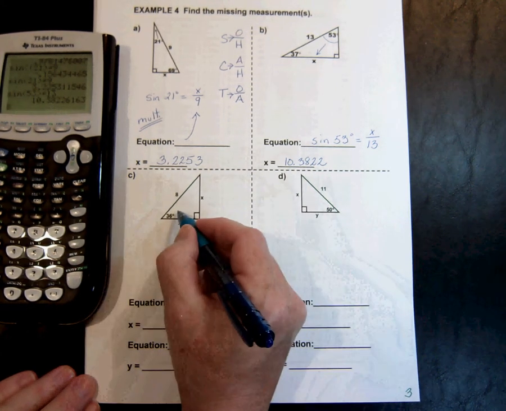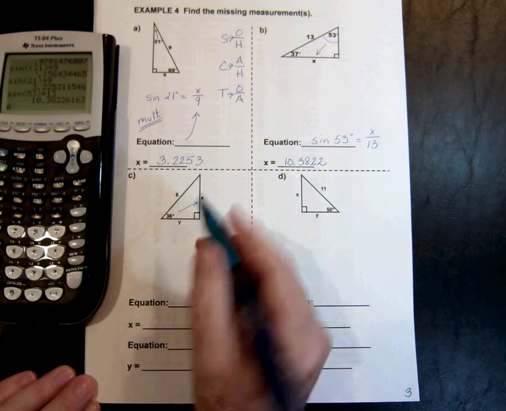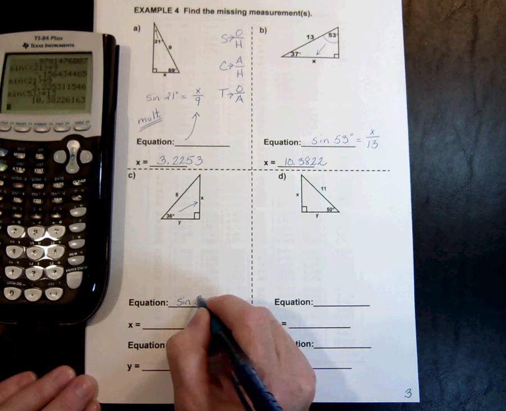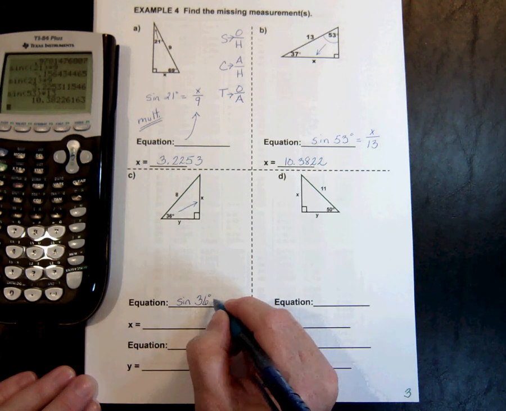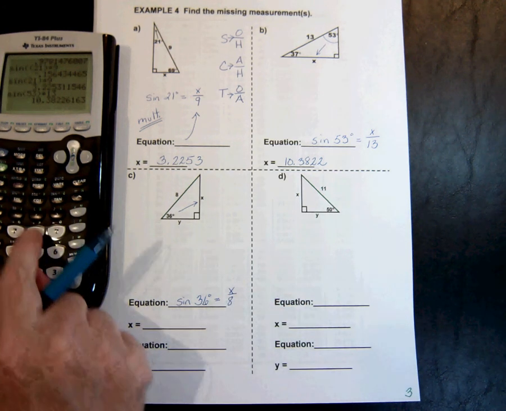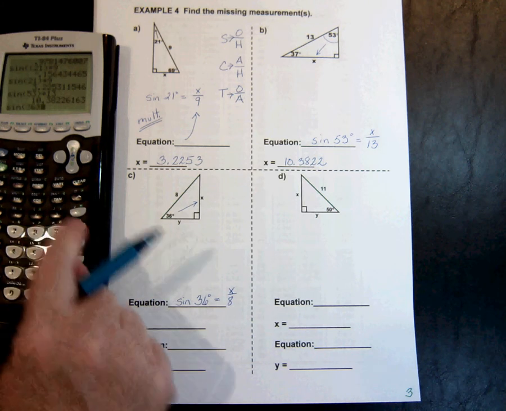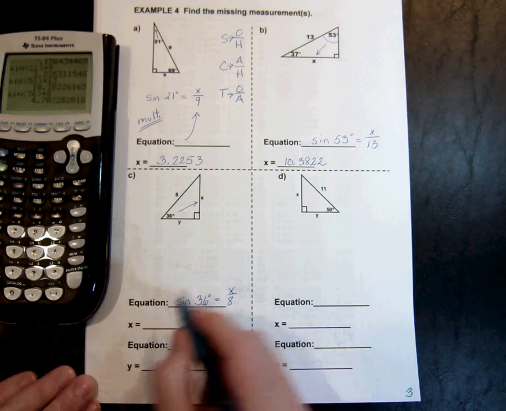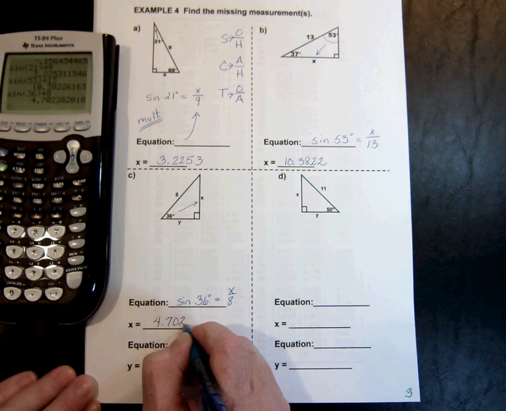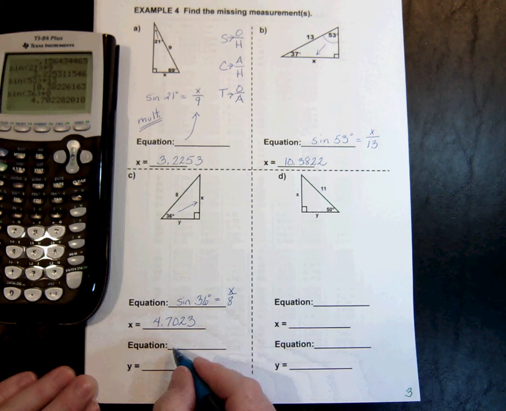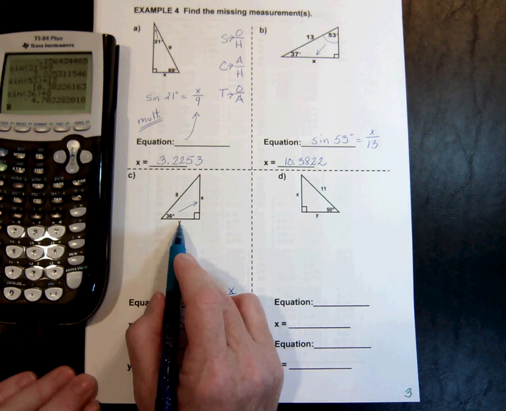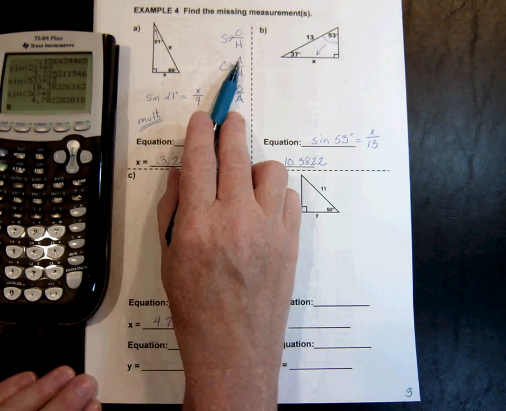Alright, again, we still know the hypotenuse. Opposite over hypotenuse. So again, let's use the sine. Each of these examples, we keep using the same trig function. The sine of 36 is equal to x over 8. So the sine of 36 times 8 is 4.7023. The equation for y, since we know this is the adjacent to it, let's use cosine, because cosine is adjacent over hypotenuse.